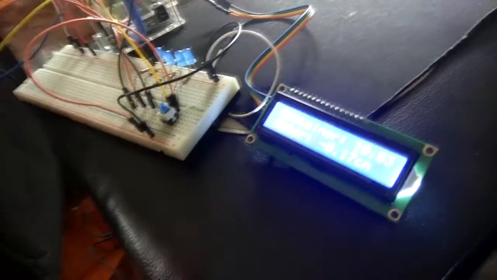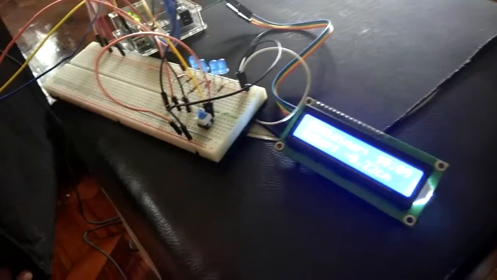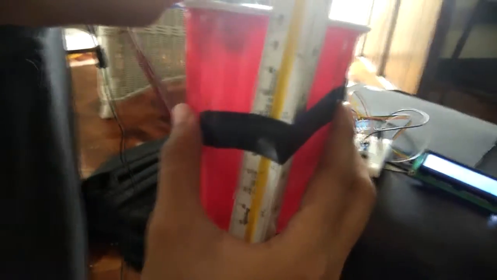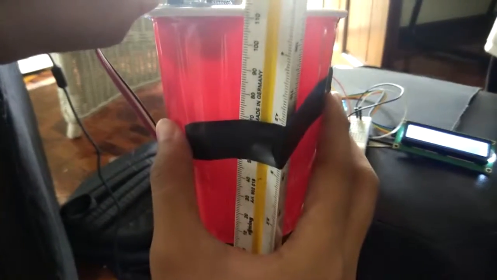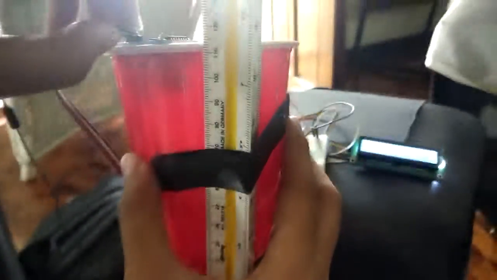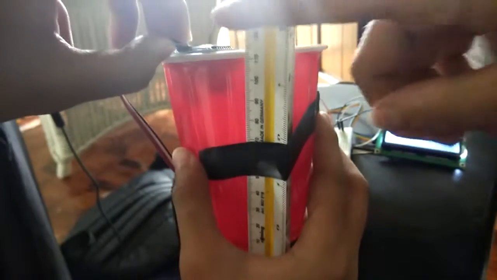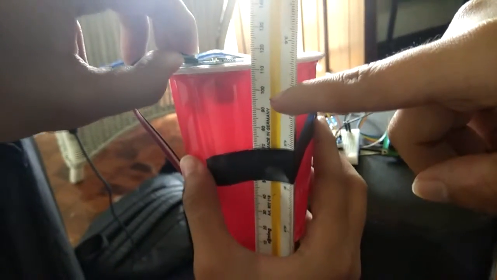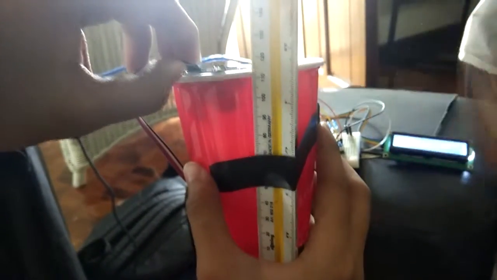As you can see from supplementary 3, we will measure the water from this container. We will measure the level of the container up until here, 9.50.